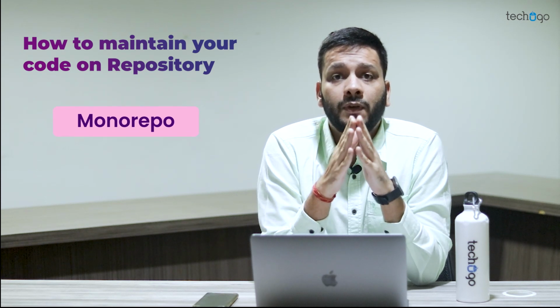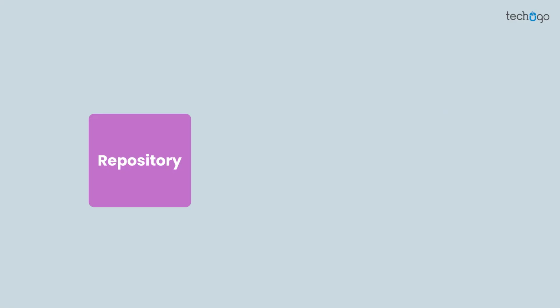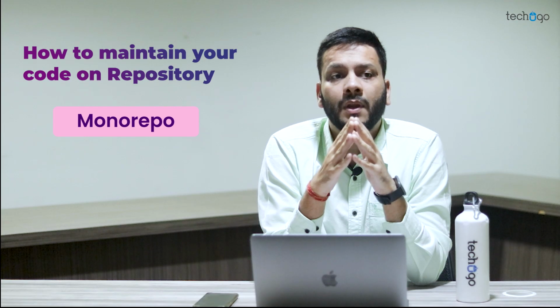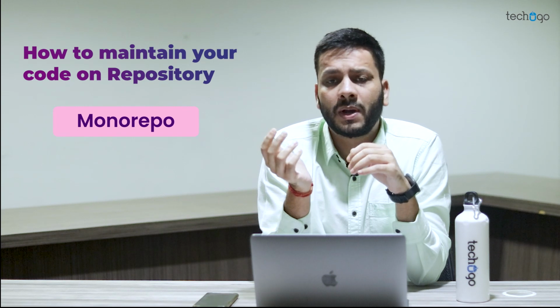In monorepo, we maintain a single repository and have the code of all applications in this repository. So the question is how to maintain the code of all applications in one repository. The most common approach for this is maintaining folders. We create different folders for each application. It has some benefits and drawbacks.